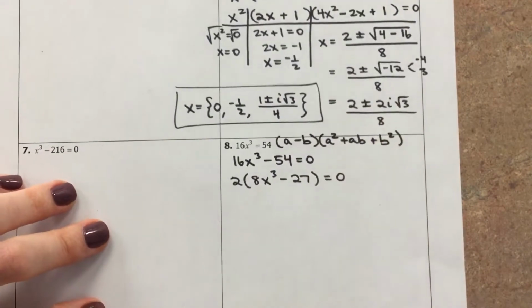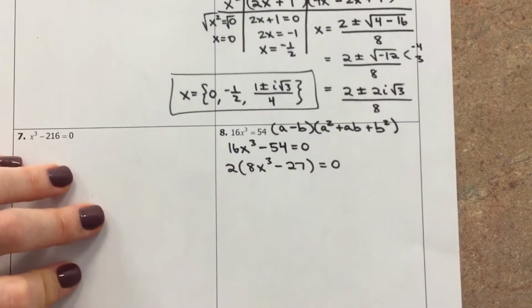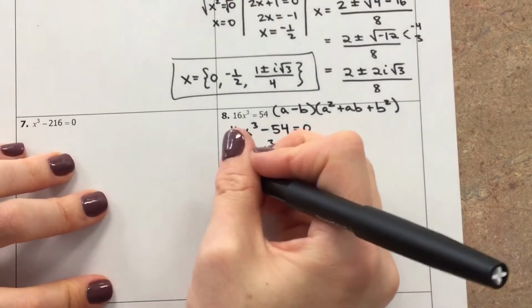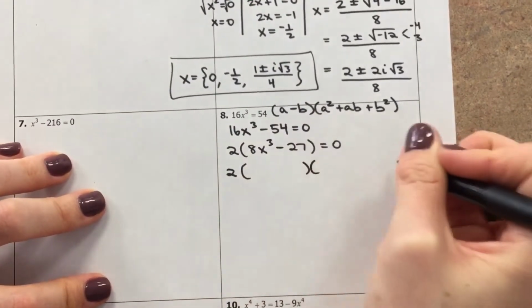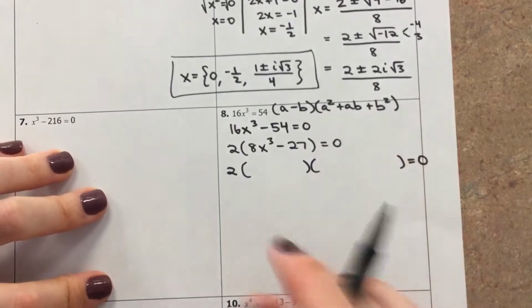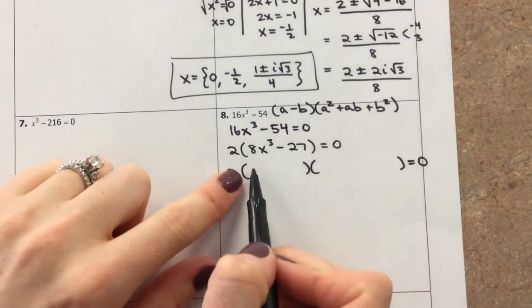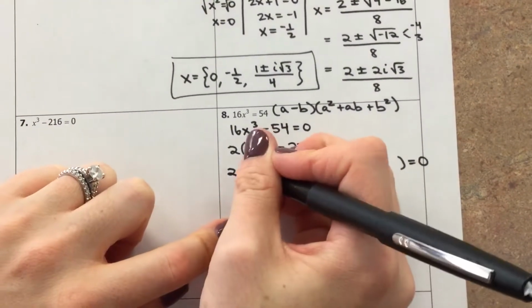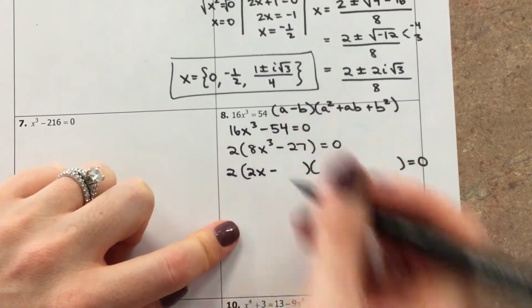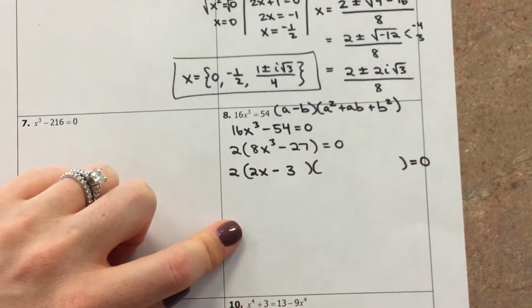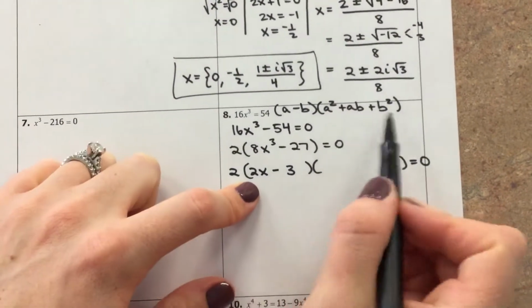So it's going to be really similar to number 6. I'll give you a little bit more practice with this stuff. So factor down, the 2 is still out front. And then I have a binomial and a trinomial. So for a minus b, I just uncube these pieces. So if I uncube the 8, I get 2x, minus uncube the 27, takes me back to 3. So this is a and this is b. I can use that in this pattern.